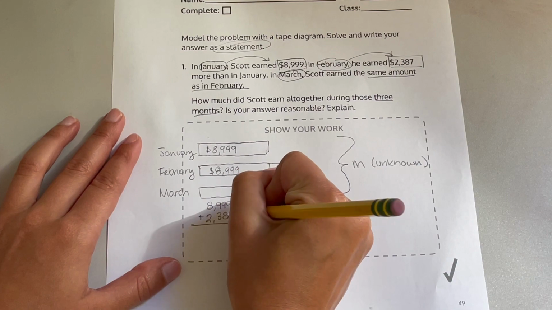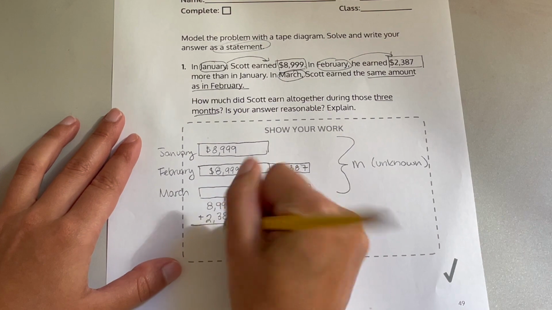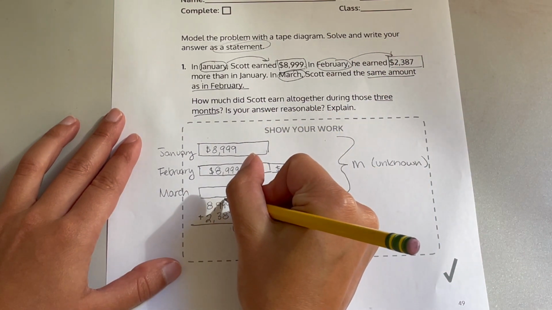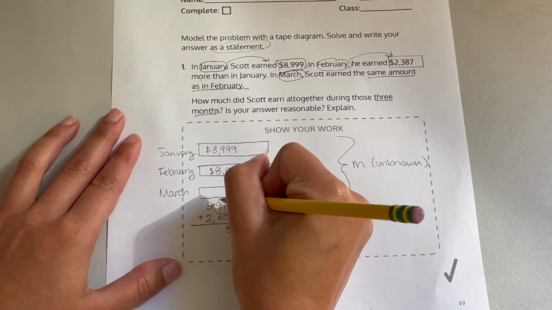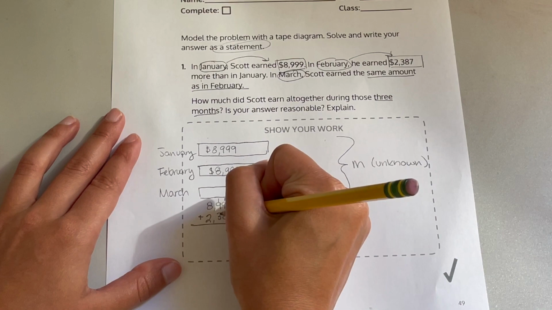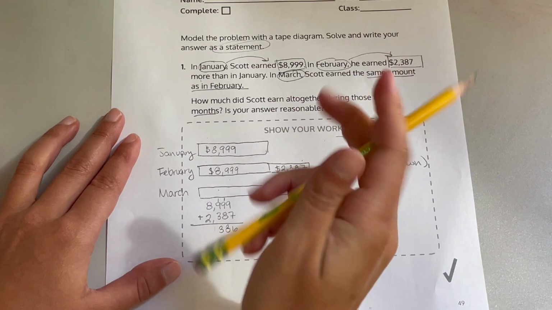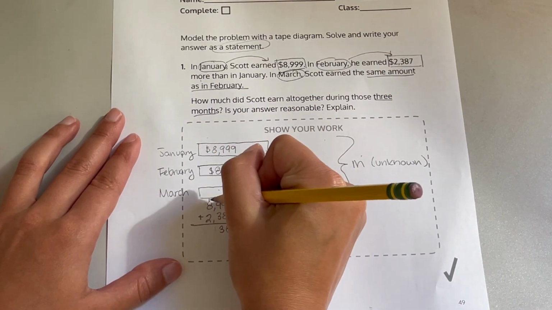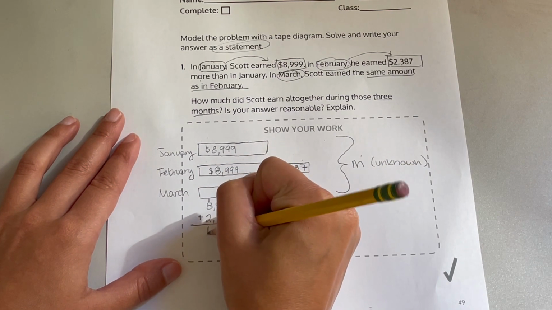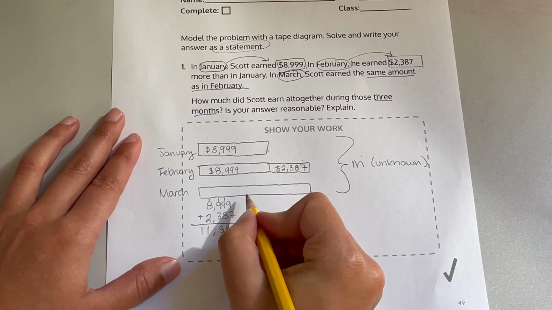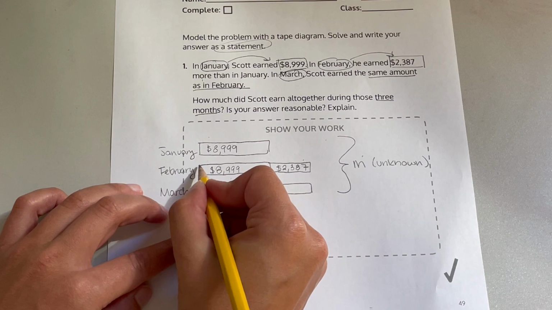2,387. So 9 add 7 is 16. Put my 1 on top of the next number. Now I have 1 add 9 is 10. 10 add 8 is 18. Going to carry that 1 over. 1 add 9 is 10. 10 add 3 is 13. But I'm going to carry that first digit over and put it on top. So now I have 1 add 8 is 9. 9 add 2 is 11. Carry my comma down. So now I know that in February, he made $11,386.